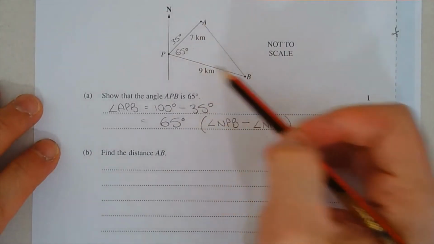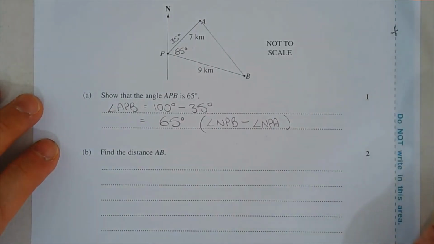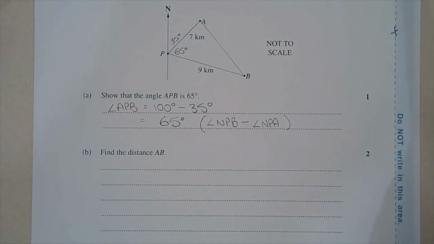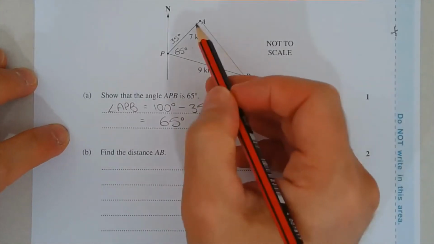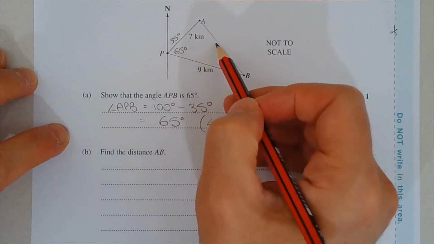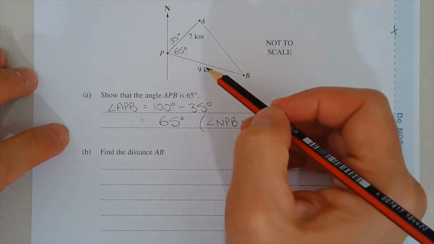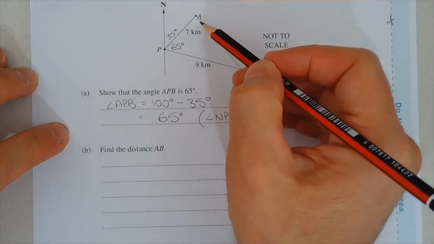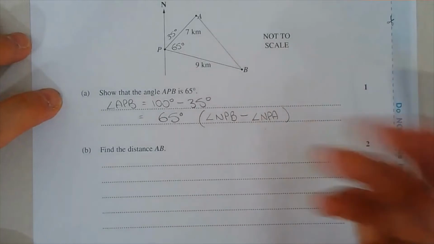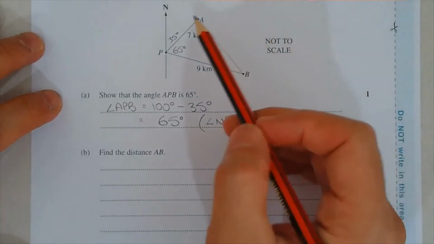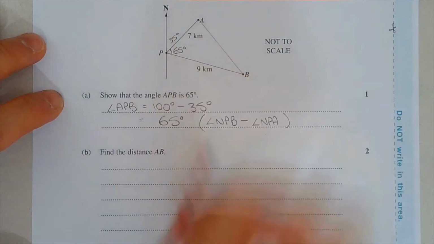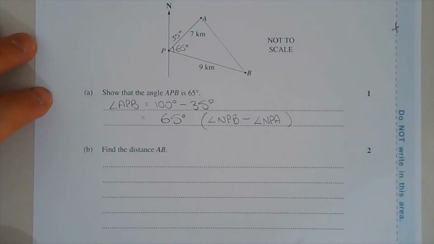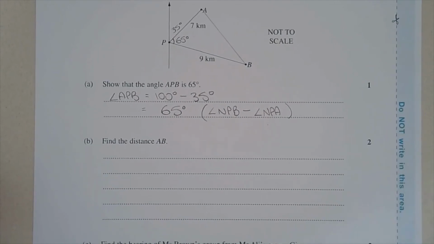Now we have a non-right-angled triangle. That means either sine rule or cosine rule. If there are known side-angle pairs, so an angle and an opposite side are known, for example this angle and this side have to be known, or this side and this angle, and so on, that's sine rule. Otherwise, if it's two known sides and an included angle, so this sort of angle in between, then it's cosine rule. And in this case, it will be cosine rule.